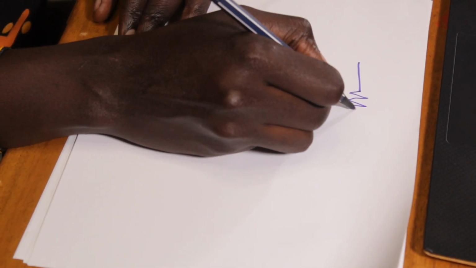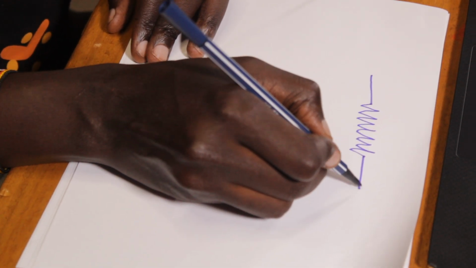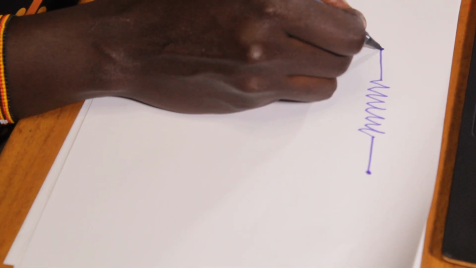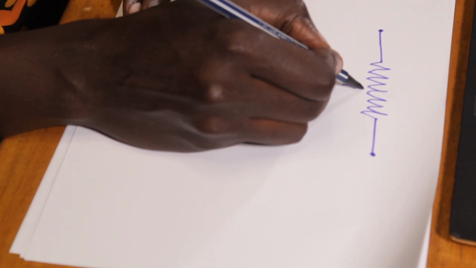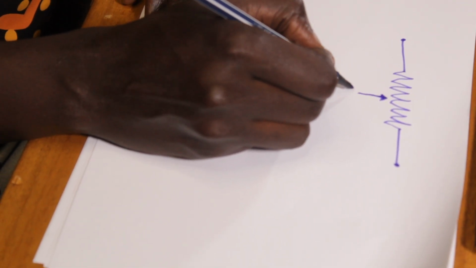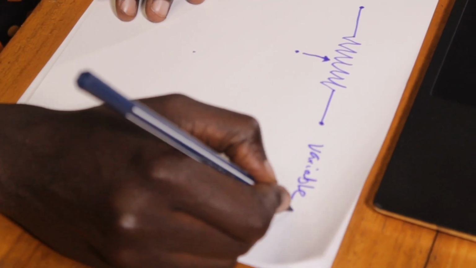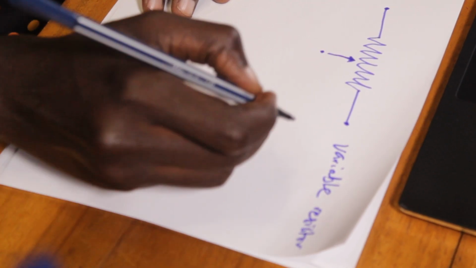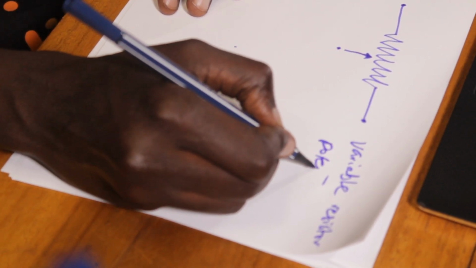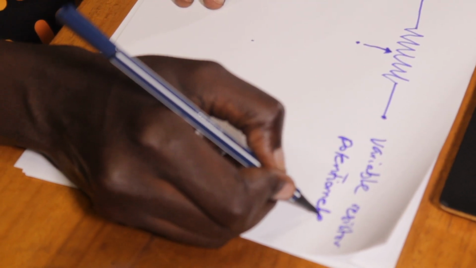Let's get started. All right, so if you remember in our previous video, we talked about a variable resistor. And just to recap, this is the symbol for a variable resistor. You have one connection here, you have another connection here, and then in the middle, you have a connector that then connects somewhere here. This is the variable resistor, or potentiometer, but it is actually behaving like something called a voltage divider.